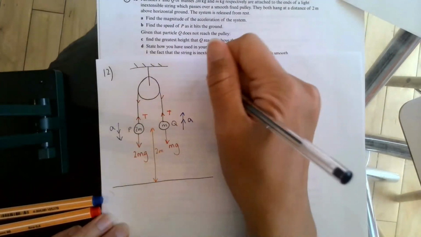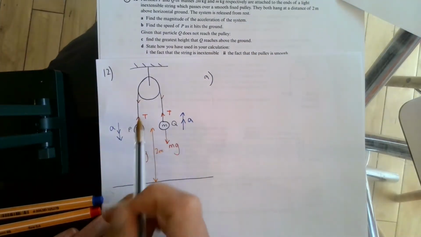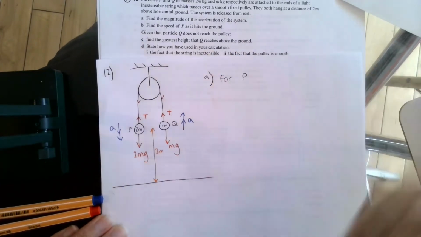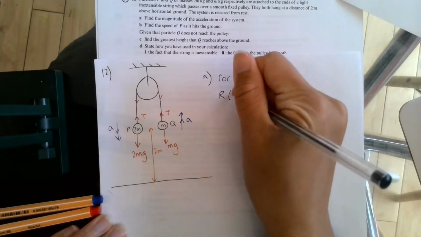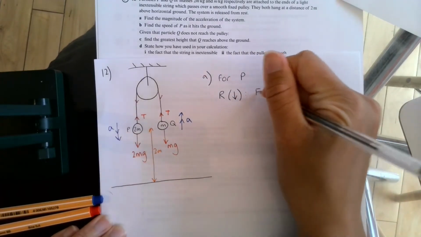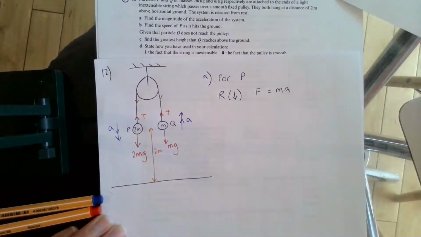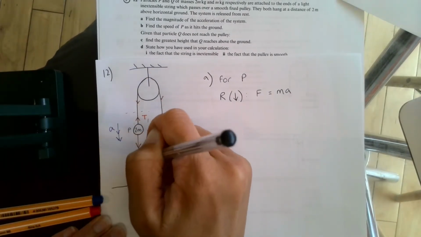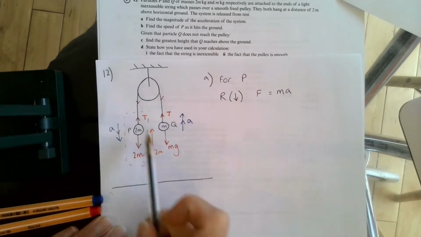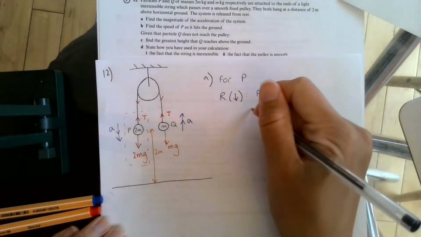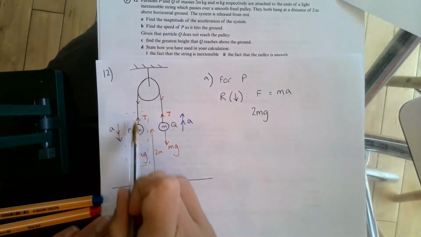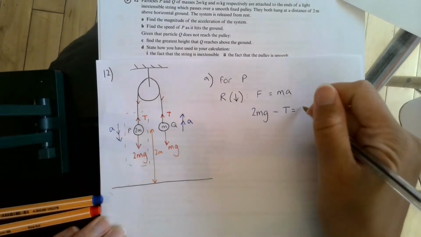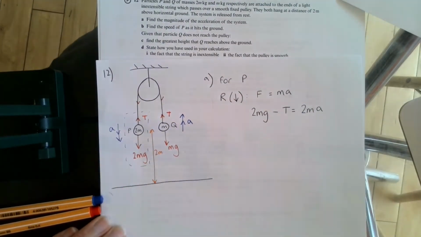So what we're going to do to work that out is to look at each of them individually. So if we start off by just looking at P, I can resolve downwards. And I know that the resultant force downwards will be equal to the mass times the acceleration. Well, what I'm doing is I'm just cutting off this section here. So if I wanted to, I could put a little box around it. I'm cutting off just at where P is. Well, downwards I've got 2mg. T is going upwards, so I need to take away T, the tension. And that is equal to the mass, which is 2m, multiplied by the acceleration.